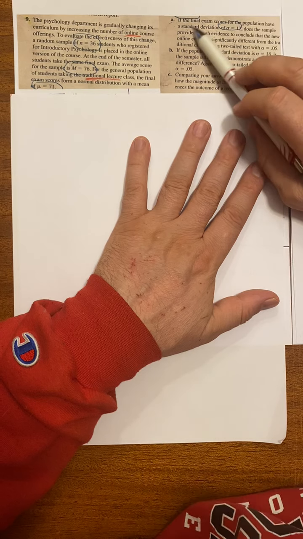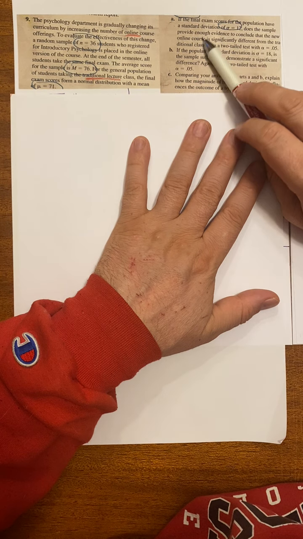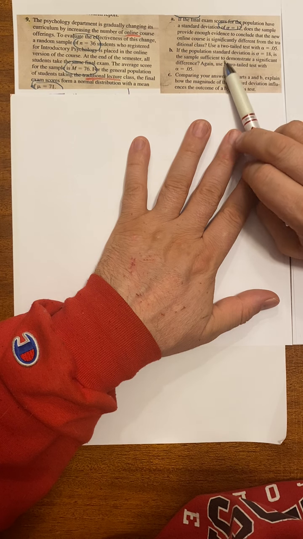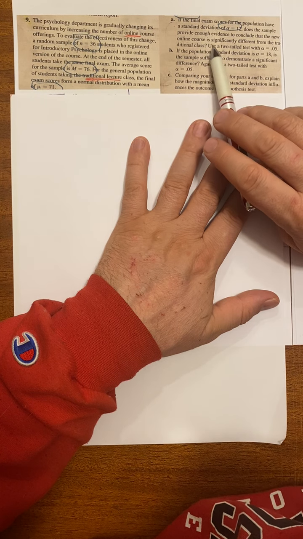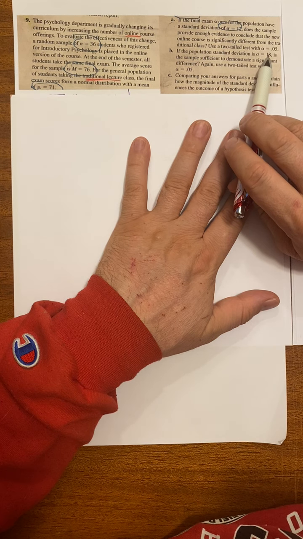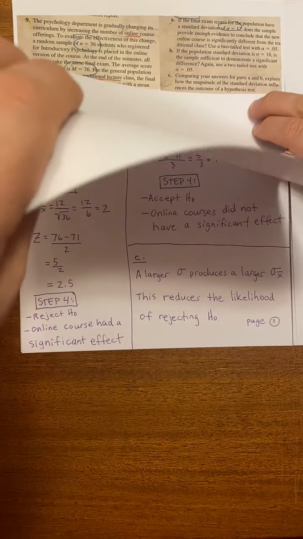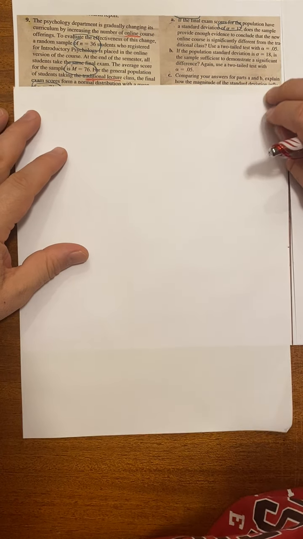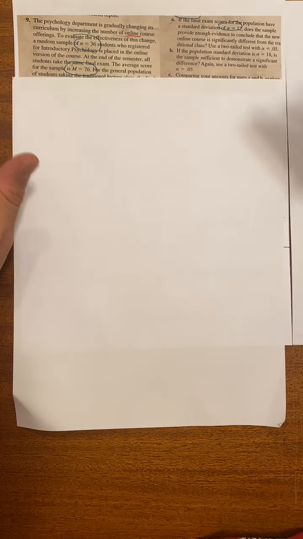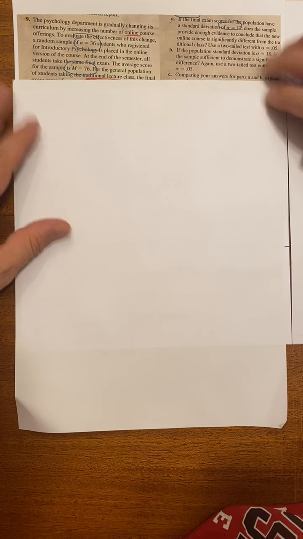They're saying, if the final exam scores for the population have a standard deviation of 12, does the sample provide enough evidence to conclude that the new online course is significantly different from the traditional class? Use a two-tailed test with alpha equals .05. Oh, I'm sorry. Actually, this question does the right thing. It is asking the questions correctly, I think. Let's see. Yeah, okay. So they're going to run through the steps very well.